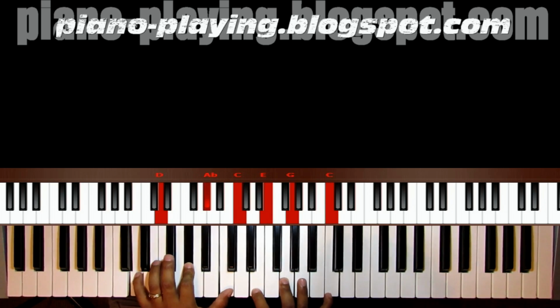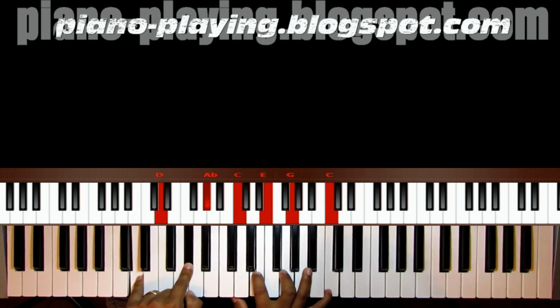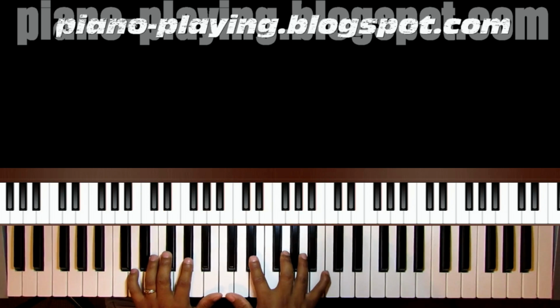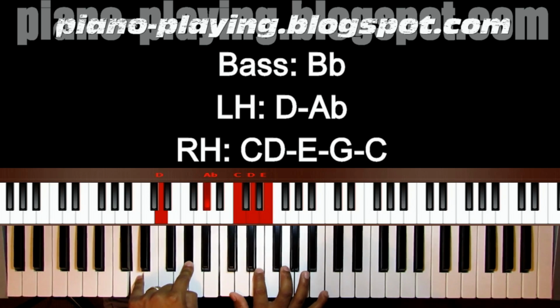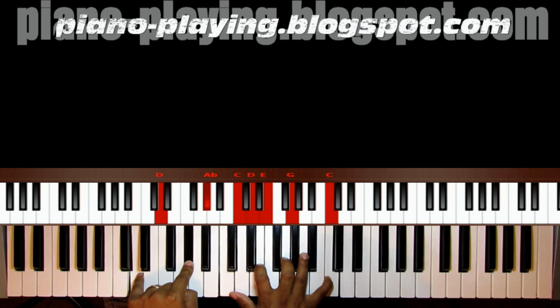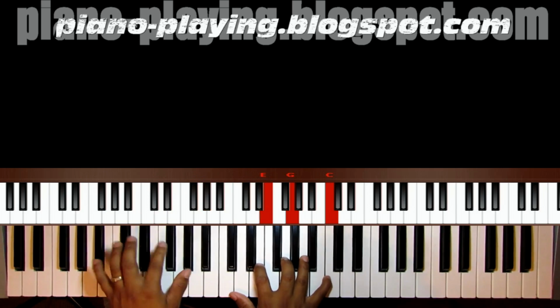this, which is just a C major chord, okay? So let's look at the chord all together. Left hand, it is D and A flat. Right hand, it is C, D, and E, and G, and C, right? Okay, so that was over the 2.